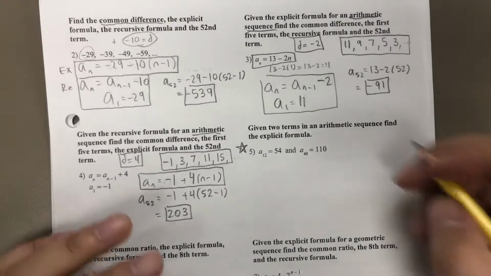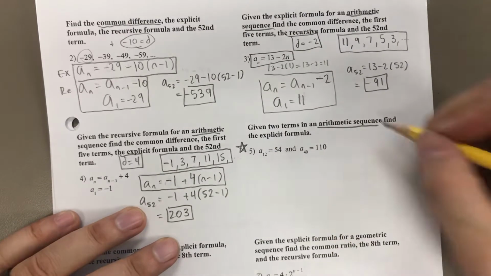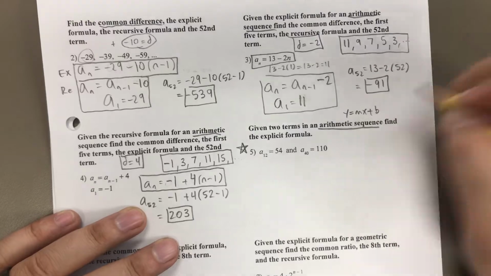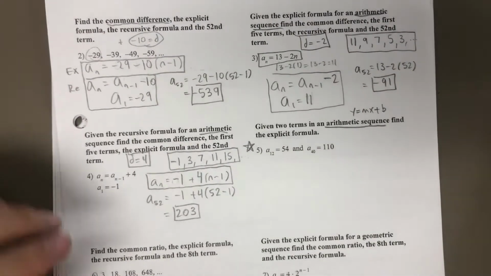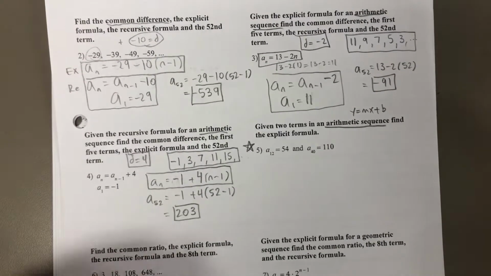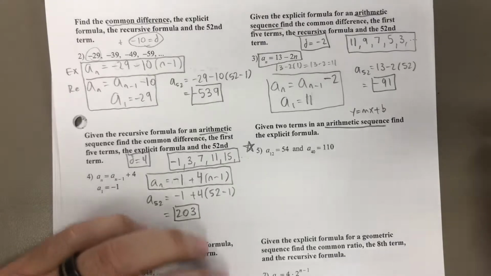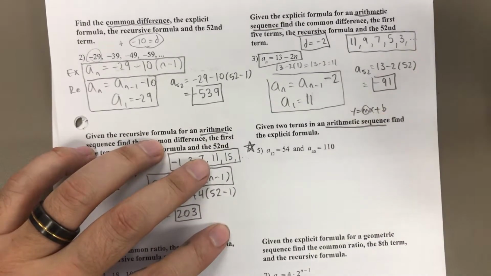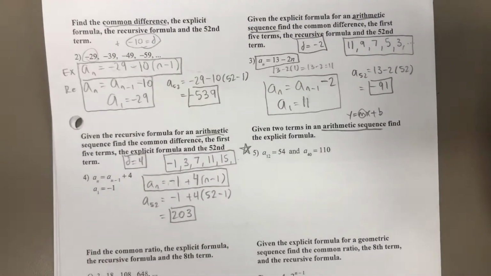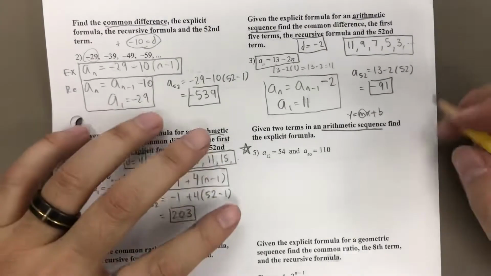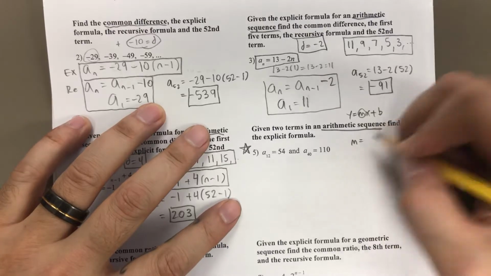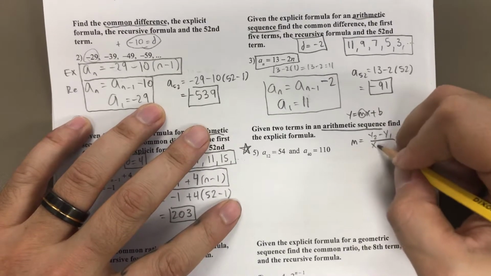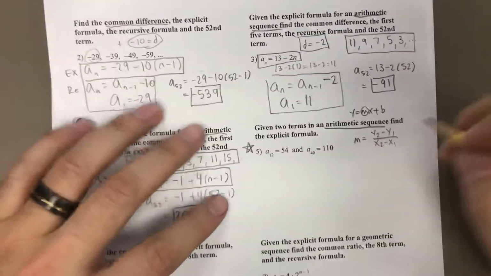Number one, you need to know that an arithmetic sequence basically works like a linear equation, like y equals mx plus b, because it keeps adding the same amount. That's what a linear equation does. And then you also need to know that the common difference, the d value, is basically like the slope. And on top of that, you need to know the slope formula. So the slope formula is m is equal to y2 minus y1 over x2 minus x1, okay?